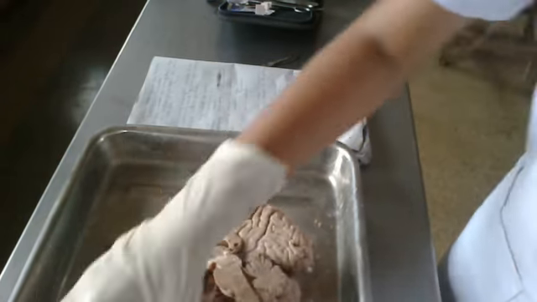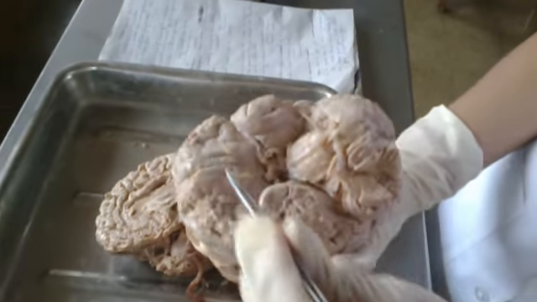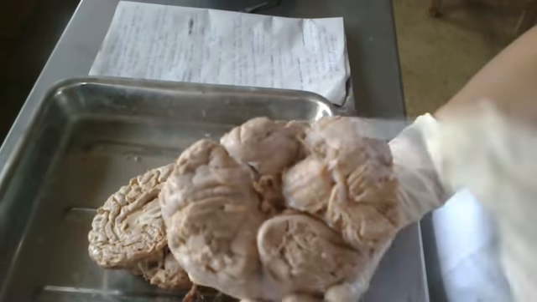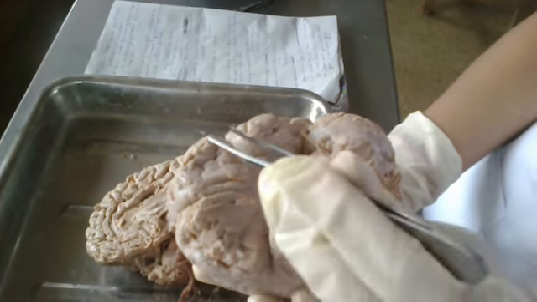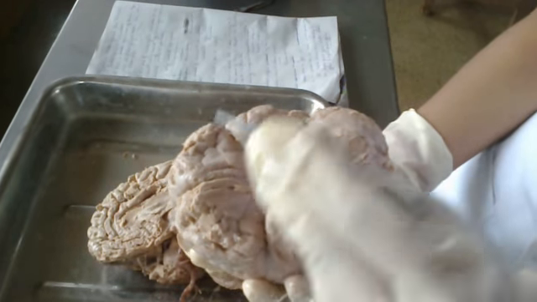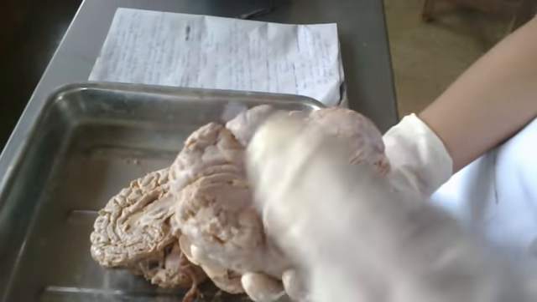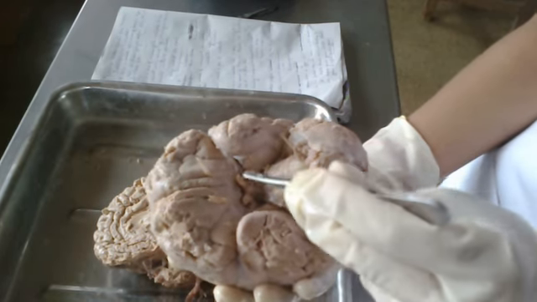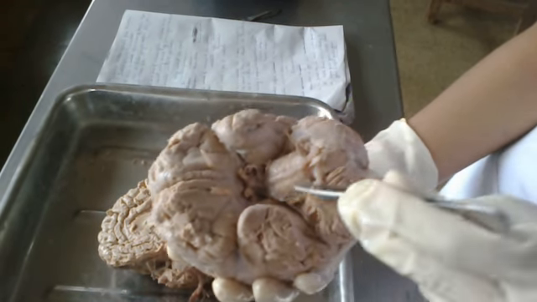Now coming to the inferior surface of the brain, it's being divided into two parts: orbital part and this is the tentorial part. Orbital part sits on the floor of the anterior cranial fossa. On this we can see the cranial nerves and the circle of Willis.